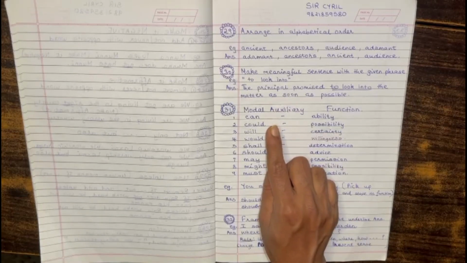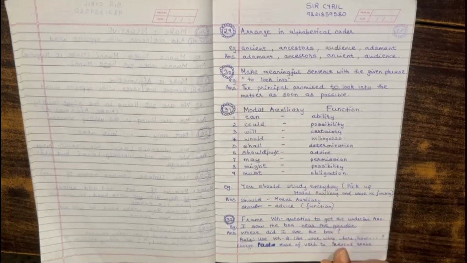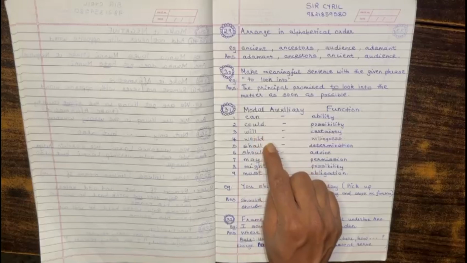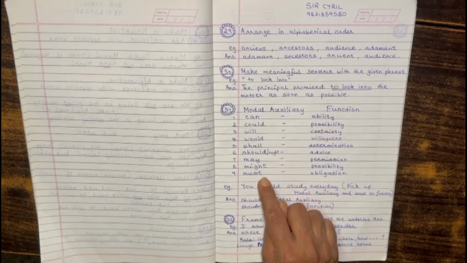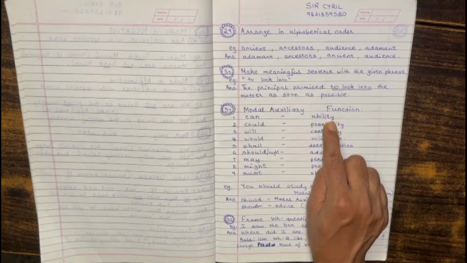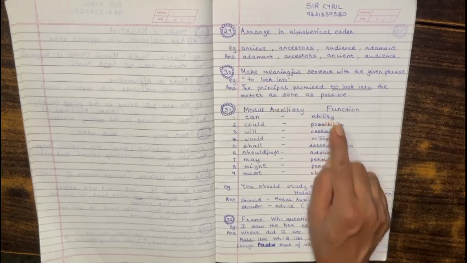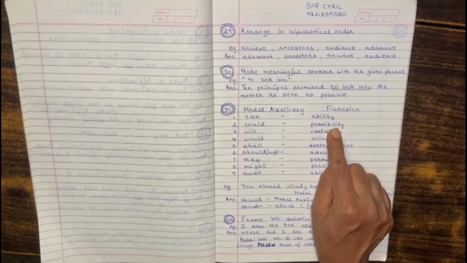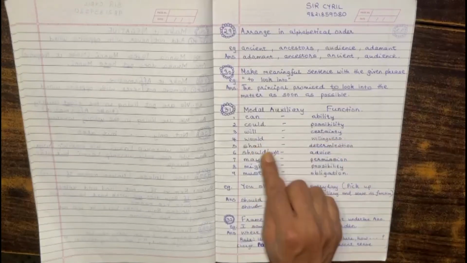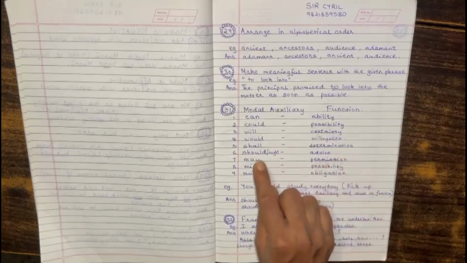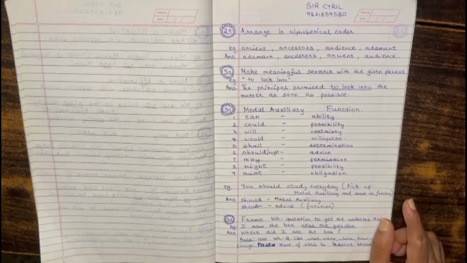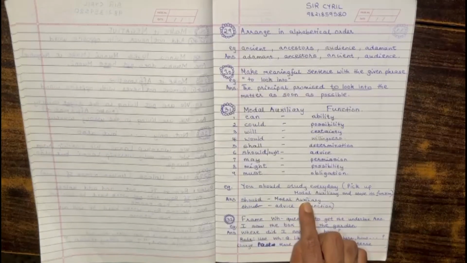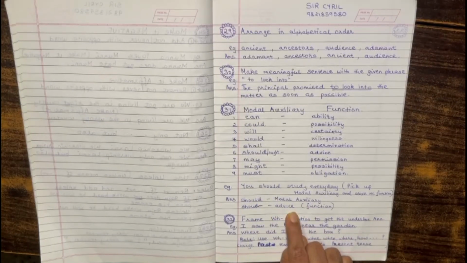Now modal auxiliary. They say pick up the modal auxiliary and state its function. Now I have given all the modal auxiliary. Can, could, will, would, shall, should, may, might, must. So can is ability. I have the ability to score 90% in the board. Ability. Could, possibility. There's a possibility that you can score. Will, certainty. Would, willingness. Shall, determination. Should, advise. So these are the words for modal auxiliary. You should study every day. So pick up the modal should. Modal auxiliary function is advise.